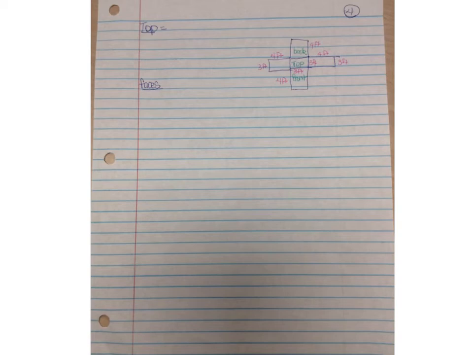So what we have to do is do each of the sides and the top and then add them together, just like we did on the pyramid. The top, if you can see that, it's really small for me, but you guys are on a computer so it's probably easier. The top is 3 by 3, so that's base times height, 3 times 3, which equals 9, and that's 9 feet squared.